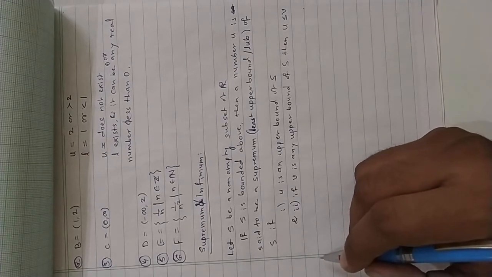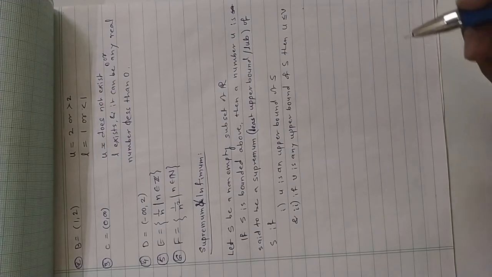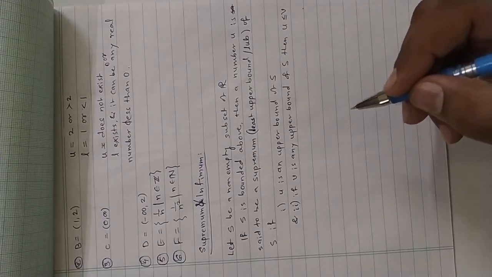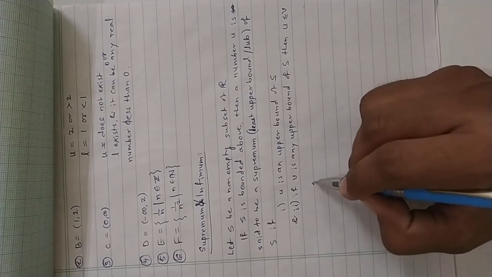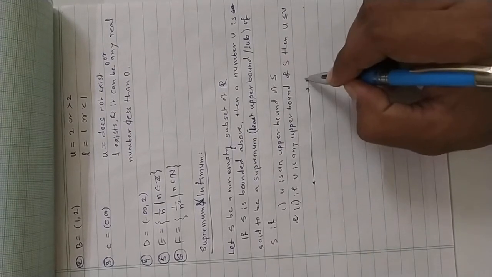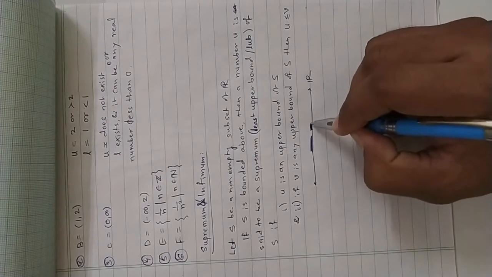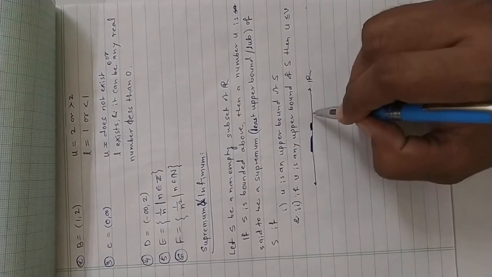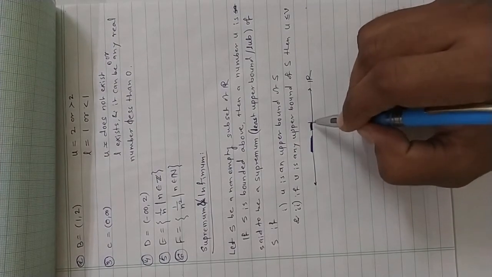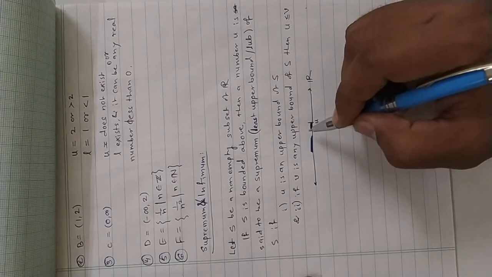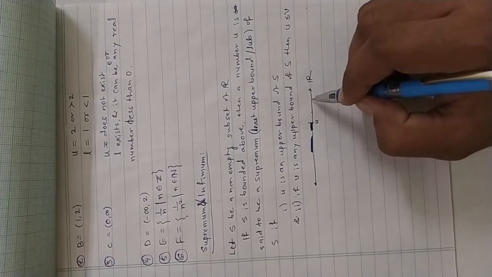Right? So we have seen in the definition of a bounded above set and upper bound that if this is the real line, and this is set S with some elements from R, any real number greater than this largest or maximum possible number of the set can be an upper bound for the set.